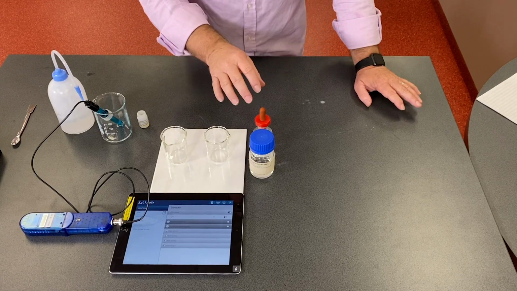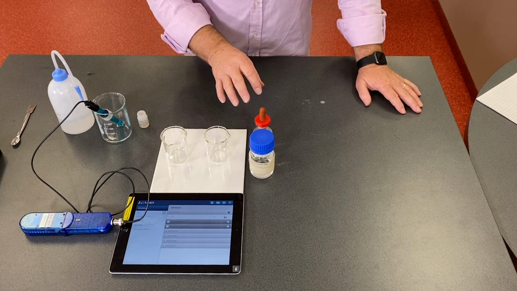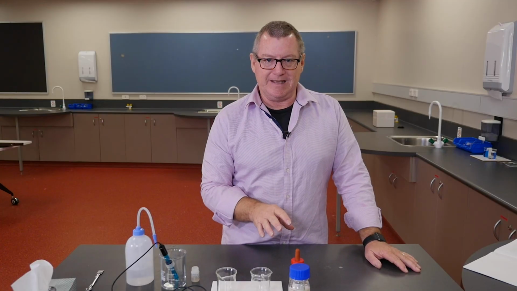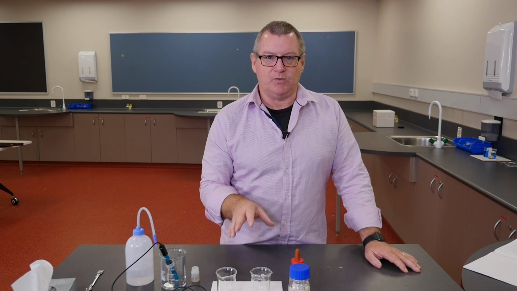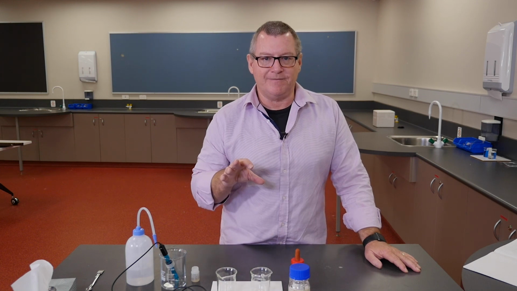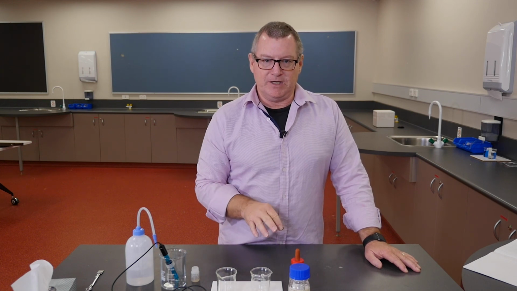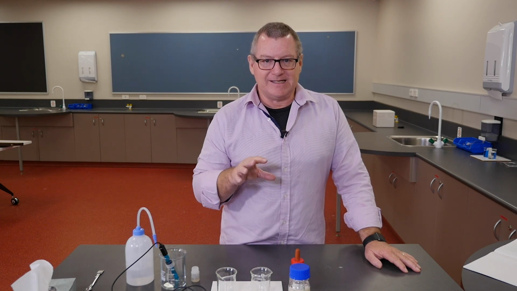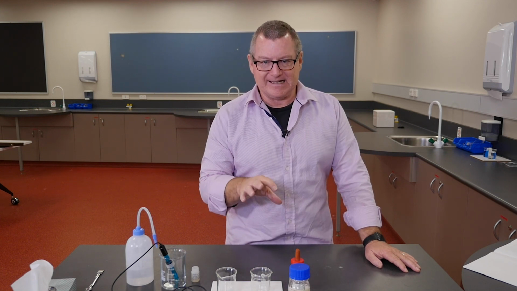So what we're going to do is use a pH meter to test the pH. These are both 0.1 molar solutions. So in terms of being concentrated or dilute, they're the same, but one is a strong acid and one is a weak acid. So we should observe something different when we measure the pH in terms of the extent to which it's behaving as an acid.